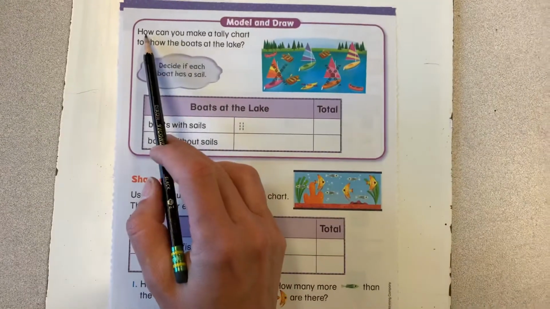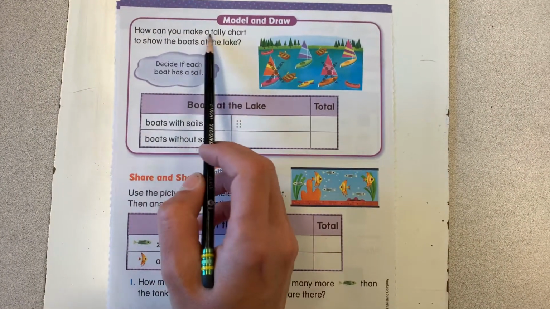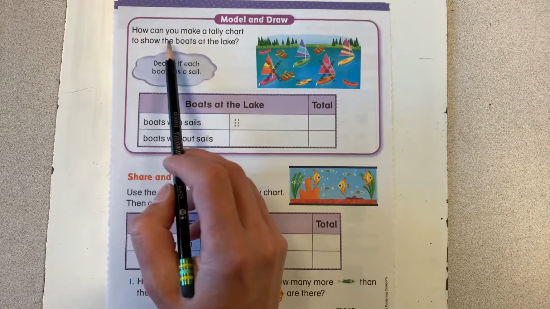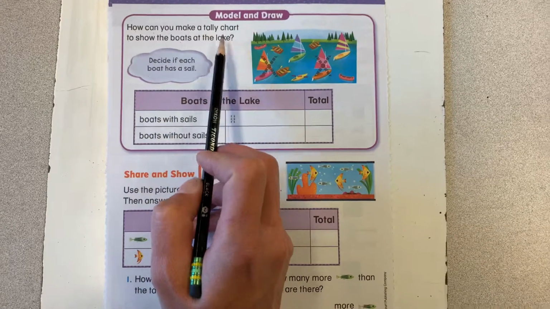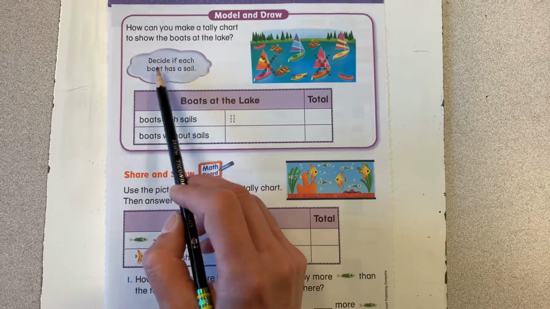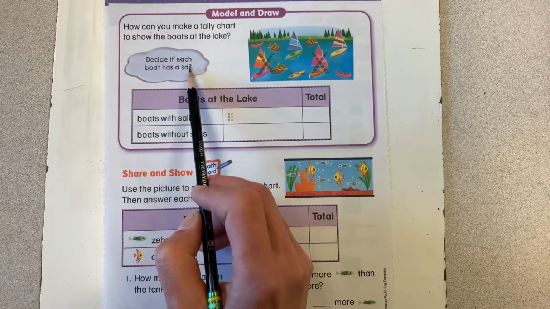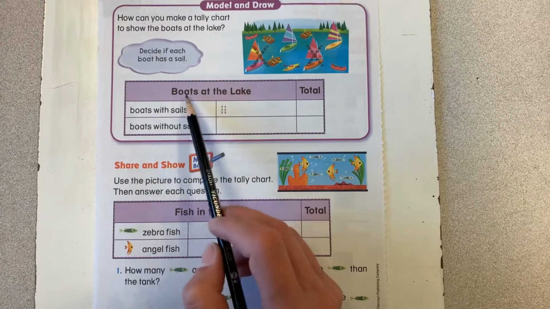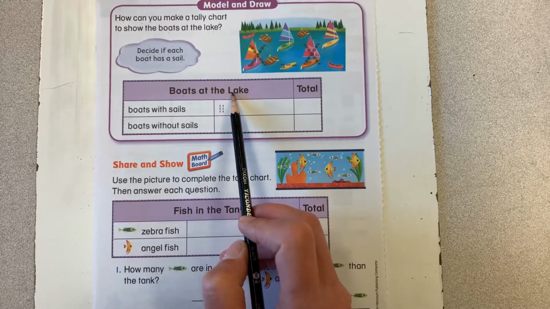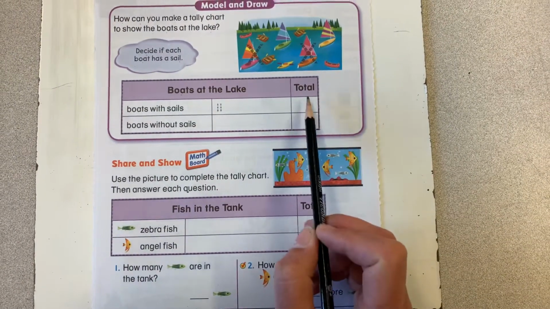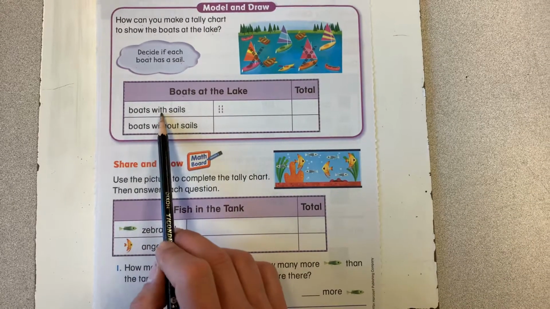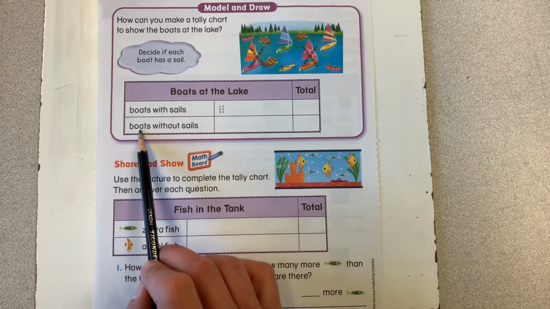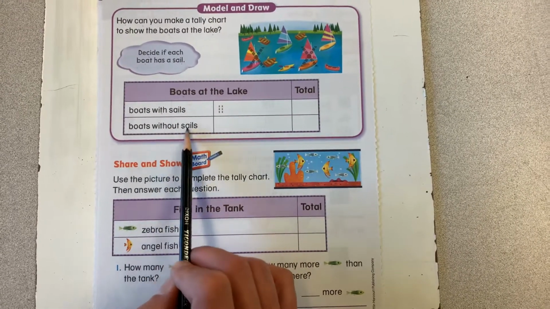Please read with me. How can you make a tally chart to show the boats at the lake? Decide if each boat has a sail. So the name of the boat or the name of the graph is boats at the lake. Our totals here at the end. Boats with sails, boats without a sail.